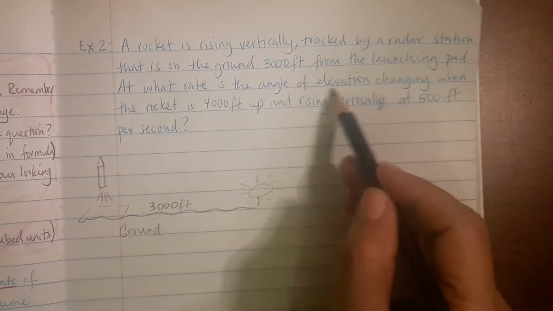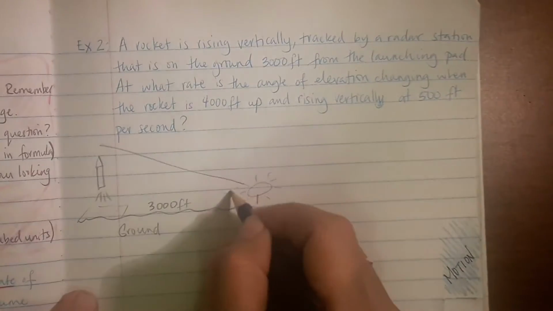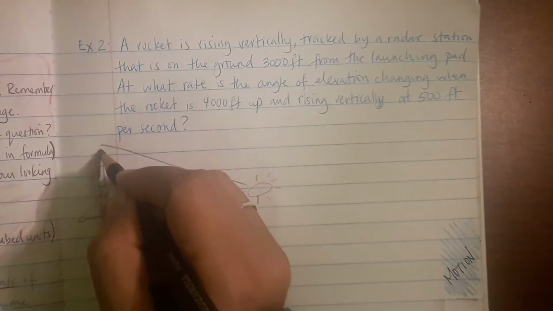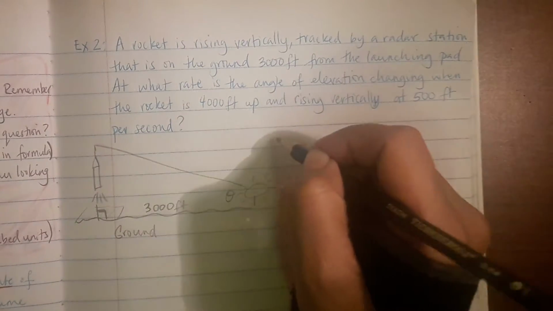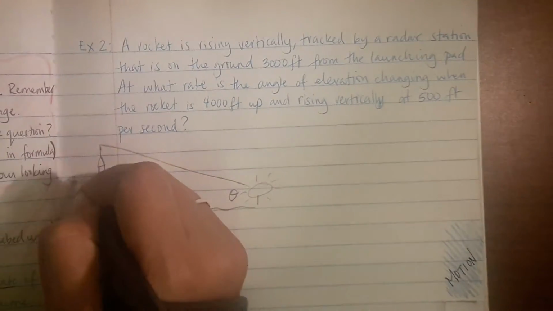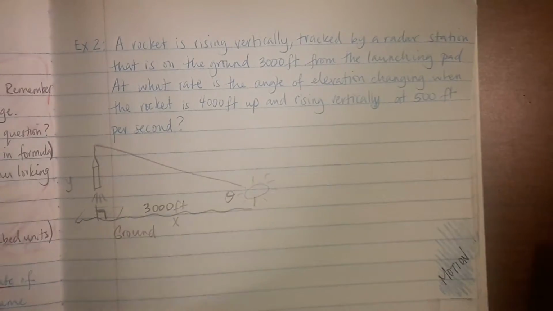At what rate is the angle of elevation? So angle of elevation right there. I'm going to put some labels in this. So let's say height would be y and the ground is x, just because of x and y axis. That's what I like to think of.